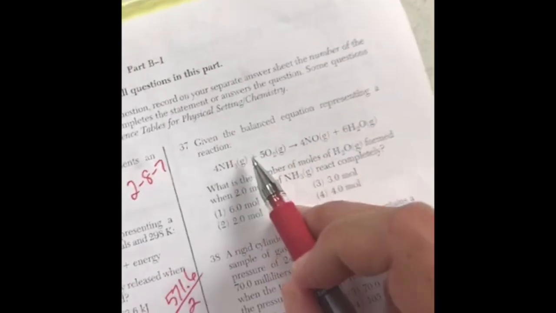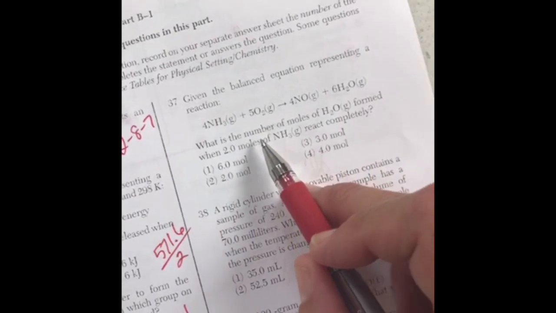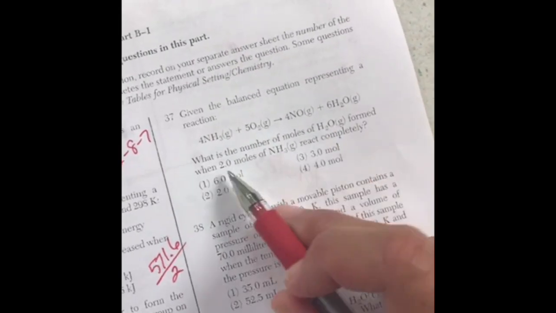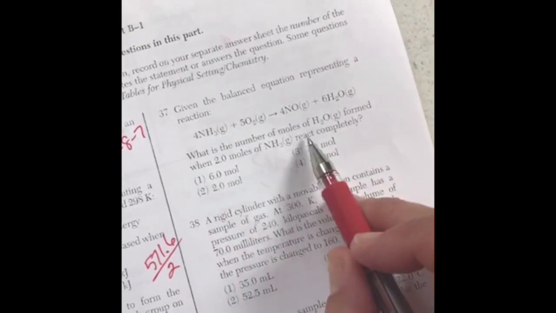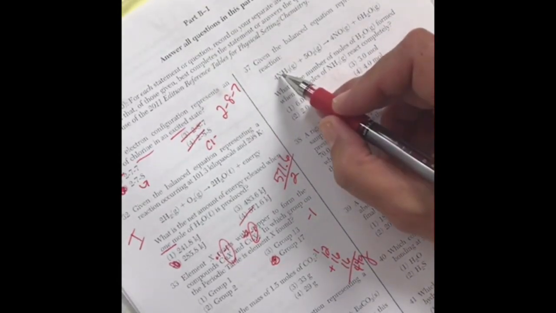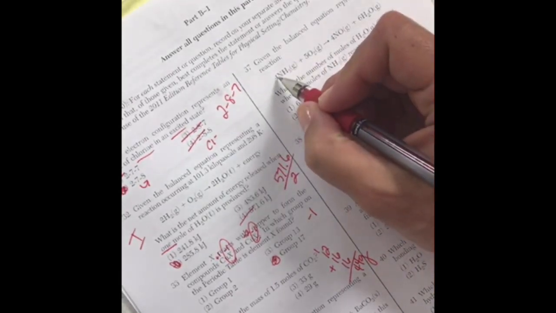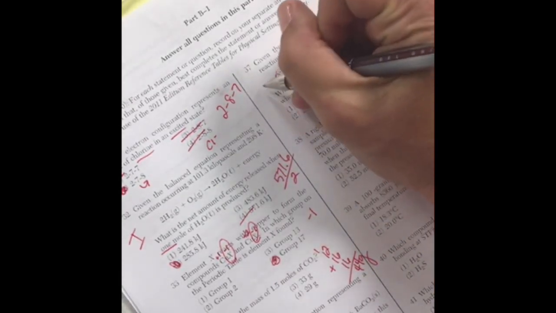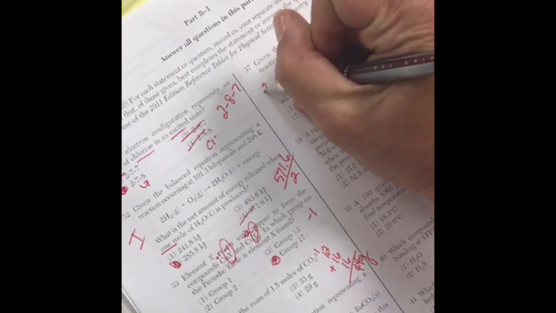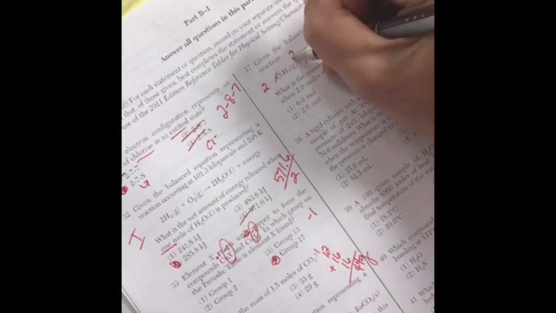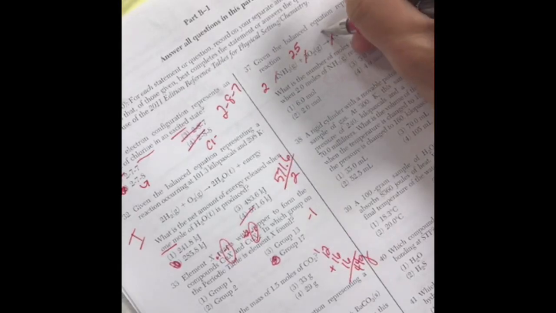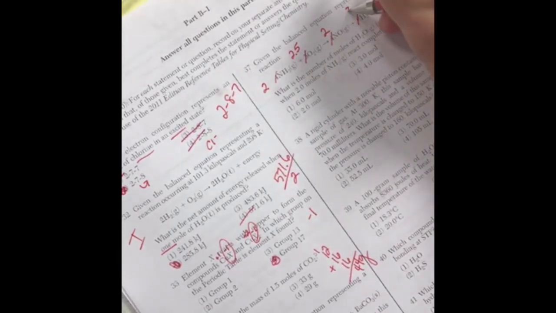All right, 37. Given this reaction, what is the number of moles of water formed when 2 moles of NH3 react completely? So this is a stoichiometry or a recipe question. So if you have 2 of these react, I'm going to show you 2 ways you can do this. If 2 of these react, 2 is half of 4. So that means I want half of a recipe. So I'd want 2 of those. I'd want 2.5 of those. I'd want 2 of that, and I would want 3 of that.